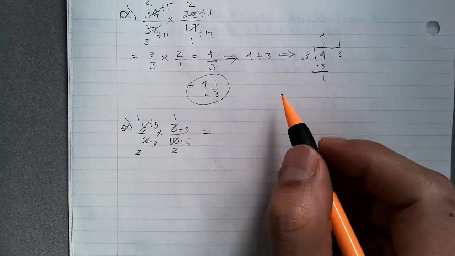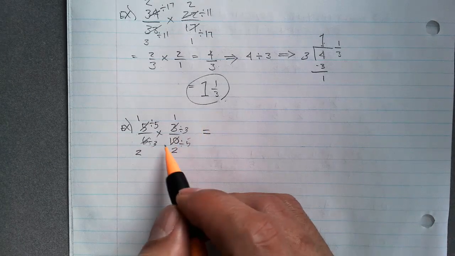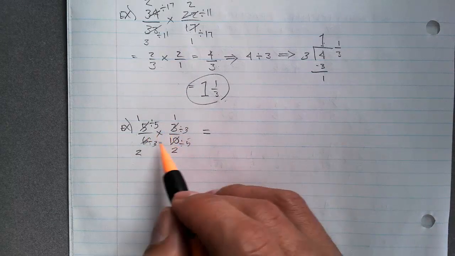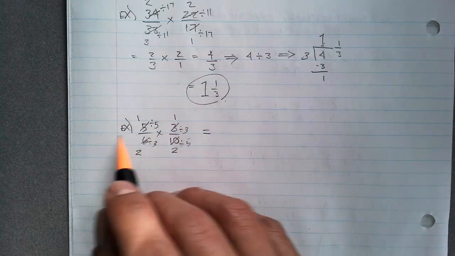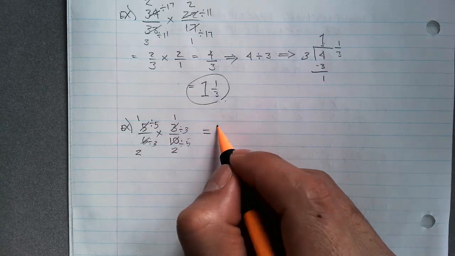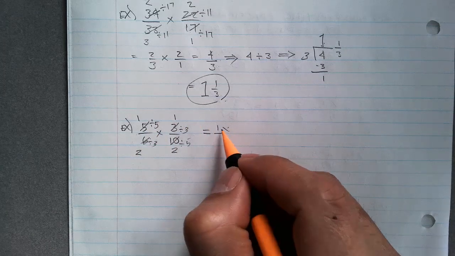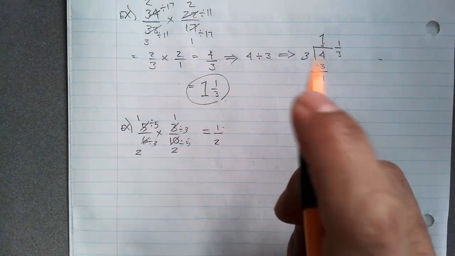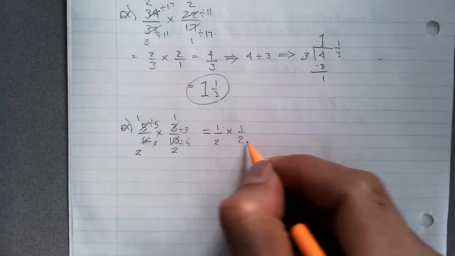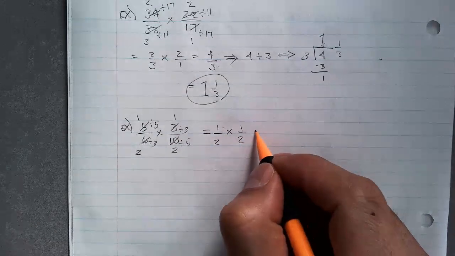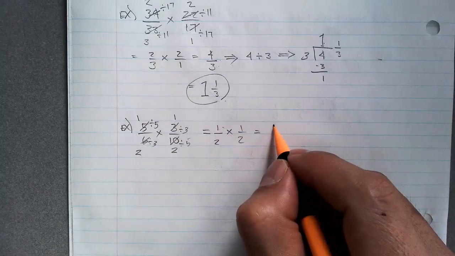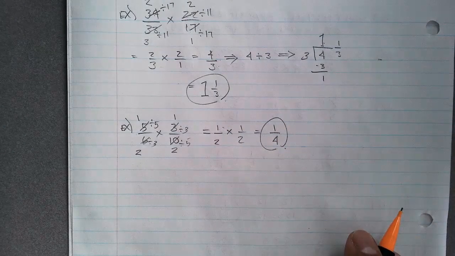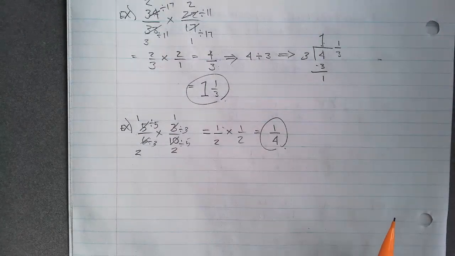Okay, so remember, in this lesson, that's what you should do first. Otherwise, you're just going to make your life a little harder when you multiply without reducing first. So 1 over 2 in this fraction, and then 1 over 2 in this fraction. And that will give you 1 times 1, 2 times 2. And that'll give us 1/4.